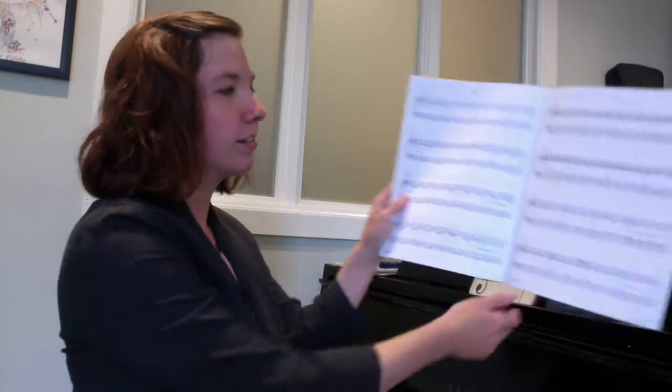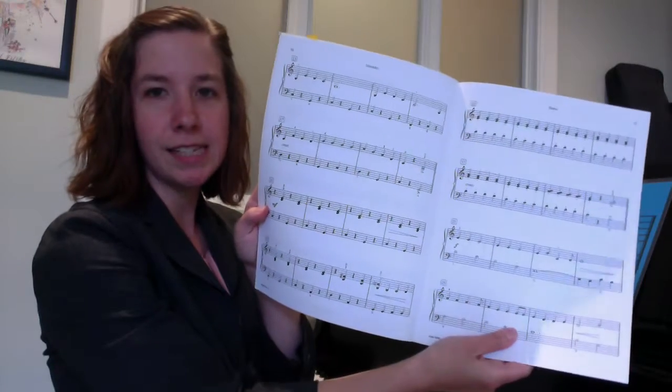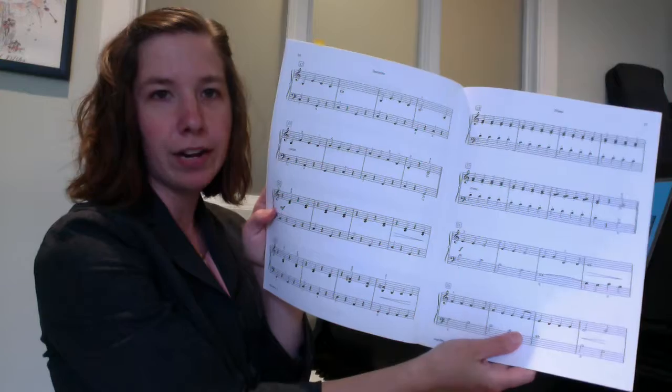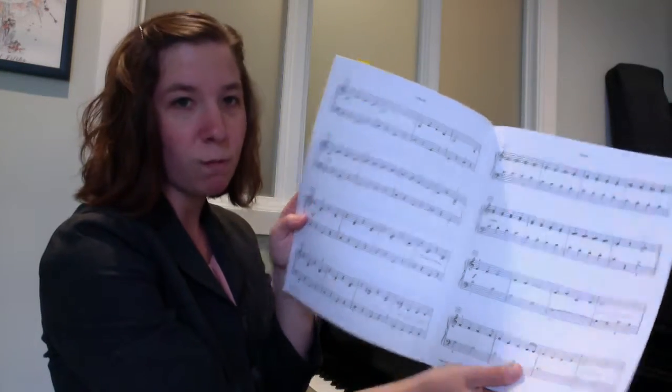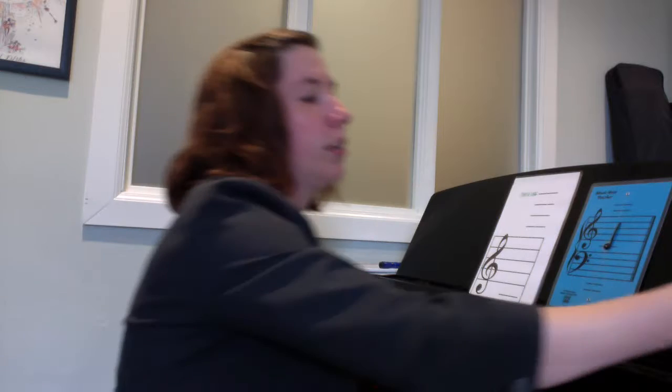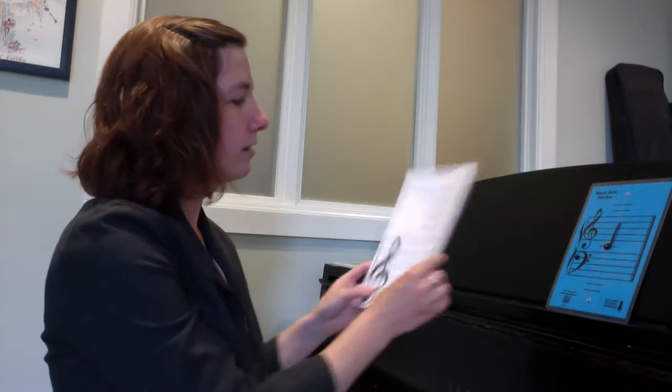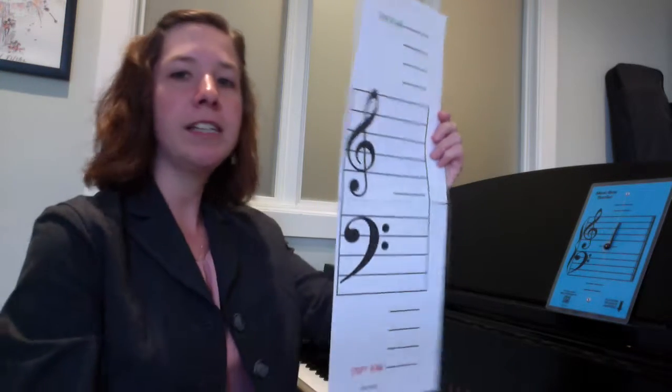Hey there. If you've been taking piano lessons for a little while, chances are you are moving into music that looks more like this and doesn't have a whole lot of letter names or finger numbers in it anymore, which is probably what you've been using lately to learn your songs. So today we're going to be talking about the grand staff, which is just the fancy musical name for all those lines and spaces. So I've got a full grand staff here.